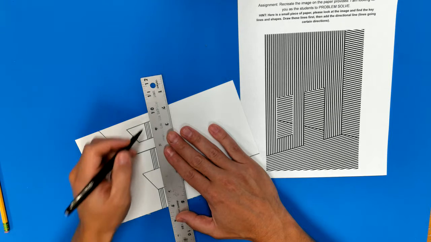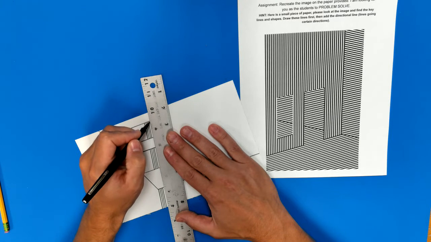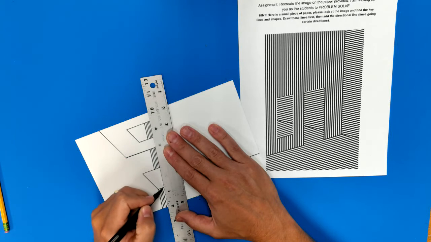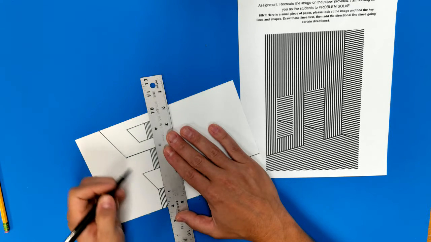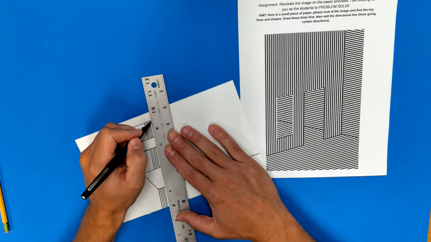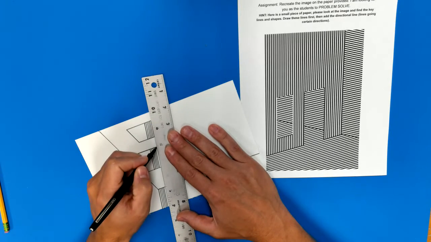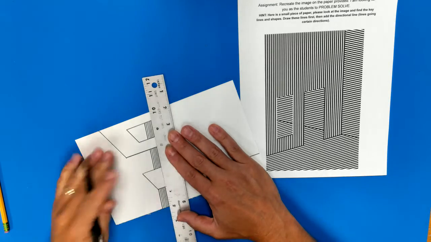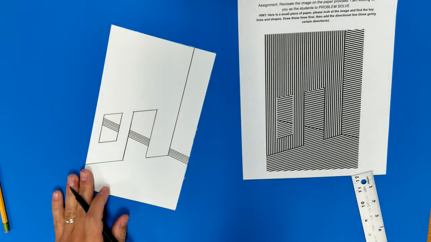And I'm keeping my lines really close. You can spread yours out a little bit. The closer they are without touching, the more you're going to get this weird optical illusion with your eyes. And the more they are similar in their spacing, same thing's going to happen.